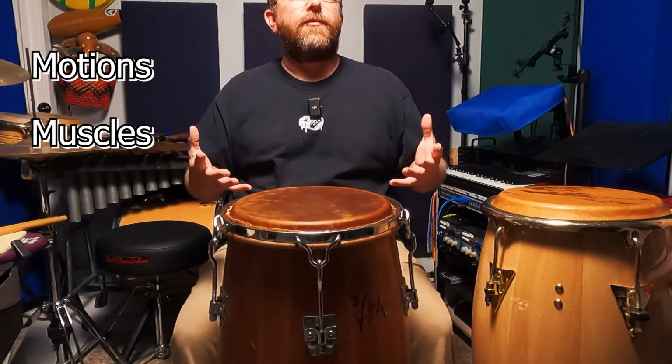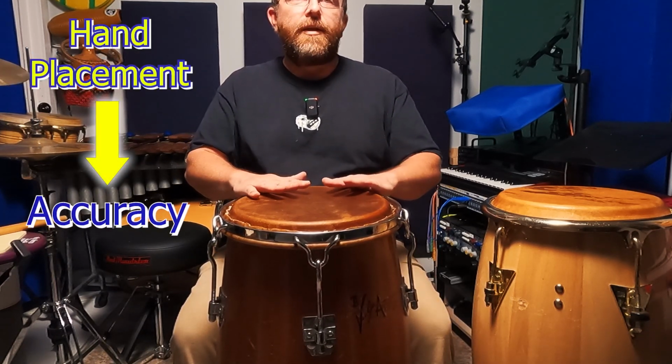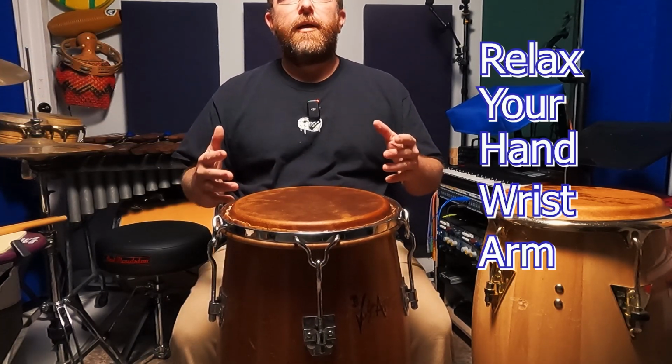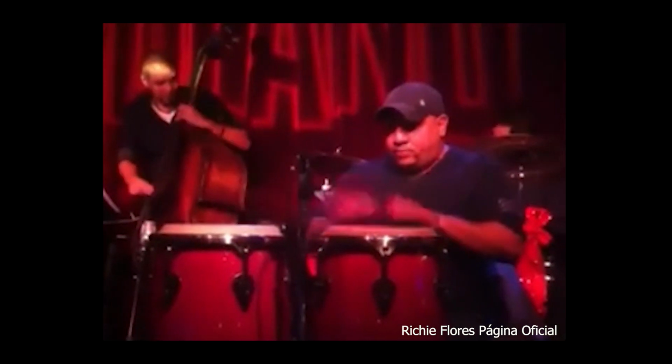Strength on the instrument starts with building the motions and muscles with accuracy, and the accuracy comes from the hand placement and knowing when to relax your hand, wrist, and arm, and when to accelerate them. Once you have strong sounds, you'll have strong hands, and it's time to develop speed, which comes from playing exercises faster and faster each practice session without hurting yourself.